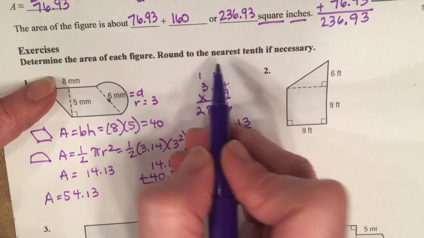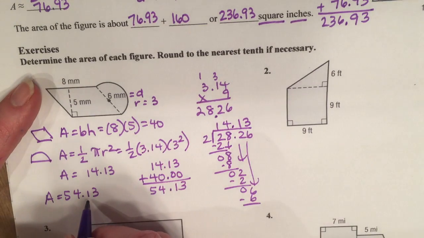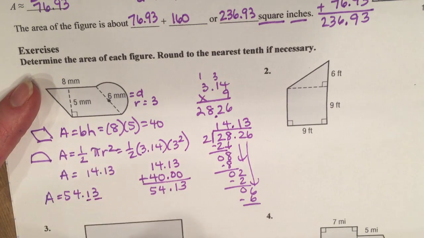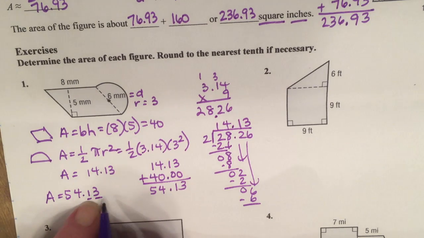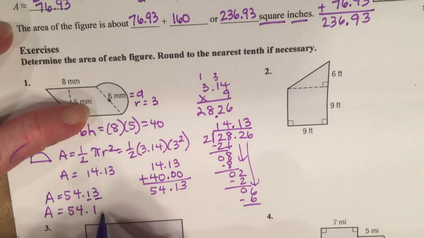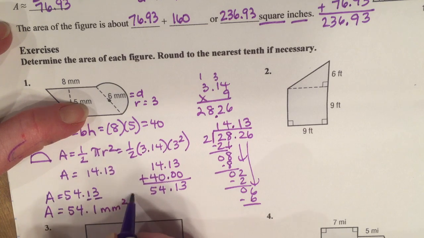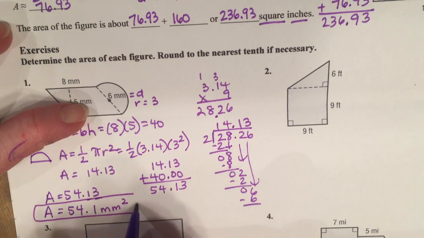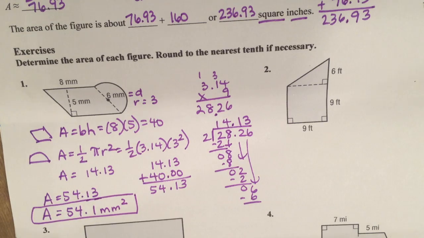All right, and then the directions say to round to the nearest tenth. So I have a tenths place here and a hundredths place here. I want to make sure that I follow directions. So if I'm rounding to the nearest tenth, I'm going to look at the 3. The 3 is not 5 or bigger, so I don't need to round up. So I'm just going to leave this as 54.1. And then I'm using millimeters, so this is going to be in square millimeters, or millimeters squared, my total area.